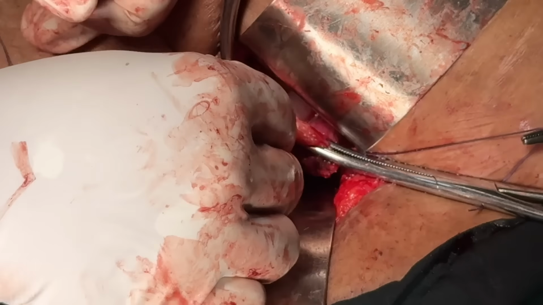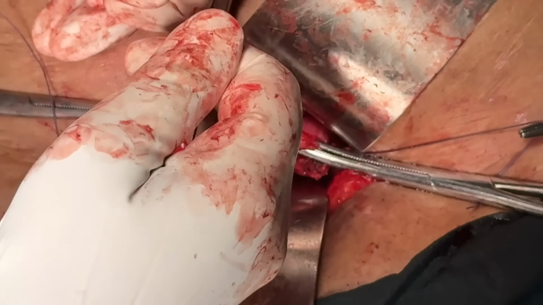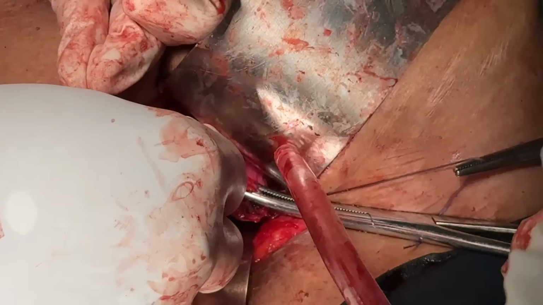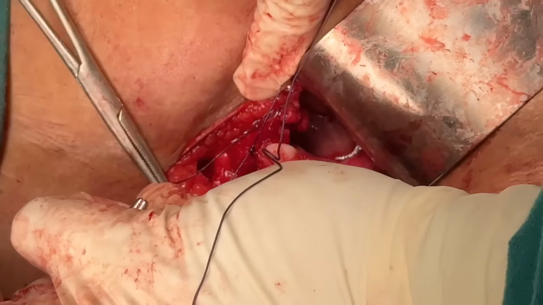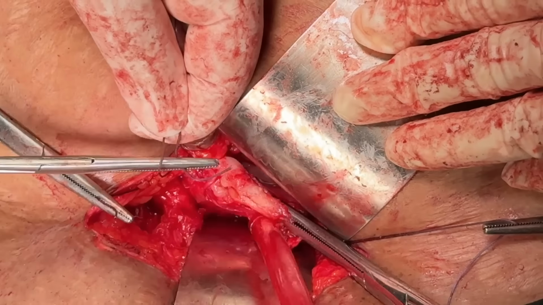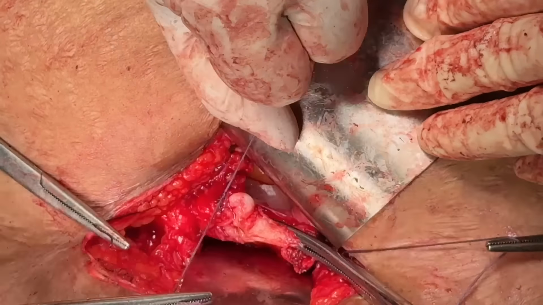Again, remember that the knot should be tight, and as we are going deeper in the pelvic cavity, you can use 2 fingers or a finger and a thumb to push your knot down and tighten it adequately.